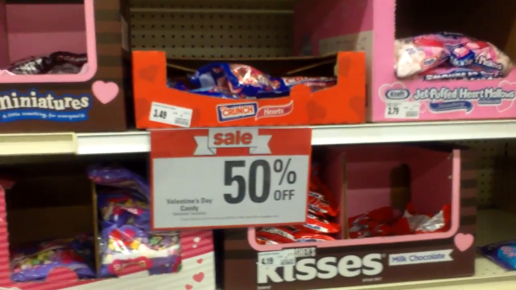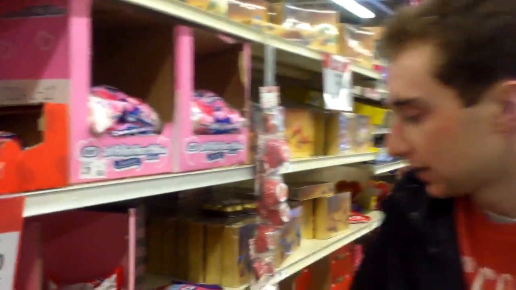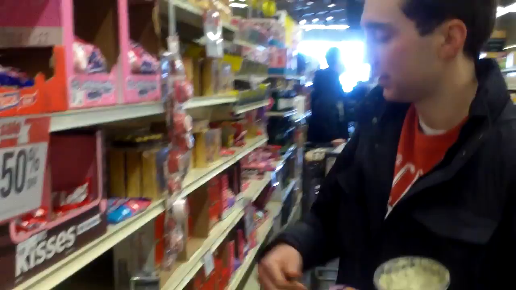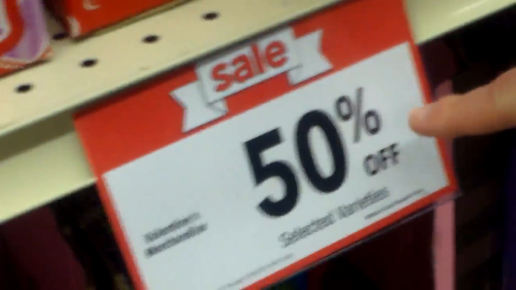Sometimes when you go grocery shopping and you go around the aisles, you find something that's not quite on your list but that you really want, such as Valentine's Day candy. What's really going to get you is that it's 50% off. Alright, so we're going to do a little math here. If I want to get some of my favorite caramel-filled chocolate hearts, these are $1.29, okay? $1.29, and they're 50% off.